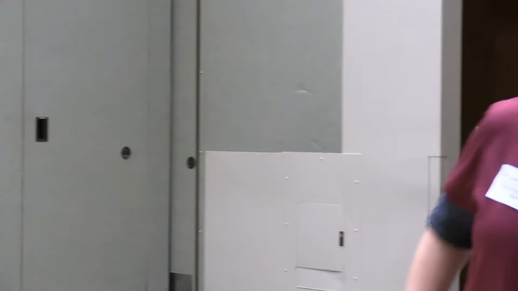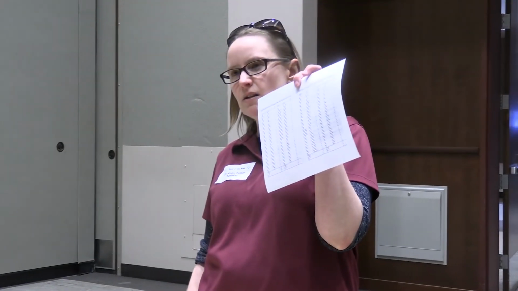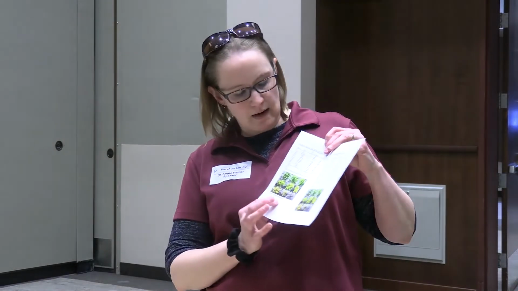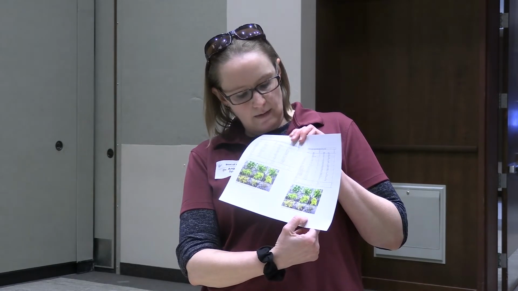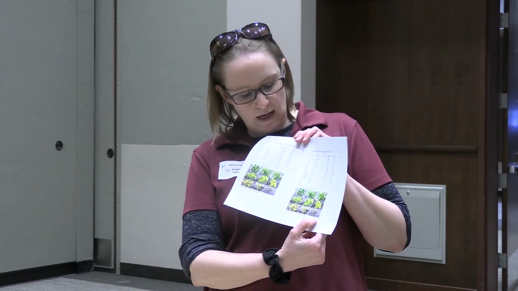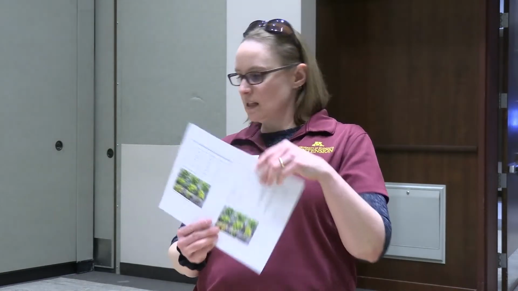But the main ways of managing IDC, one is varietal resistance. So this sheet I handed to you, the page without any pictures, that's traded soybean varieties. On the left-hand side of the page with pictures, also traded. On the left-hand side, right-hand side, this is conventional varieties. This is the NDSU Variety Testing Program IDC testing results.